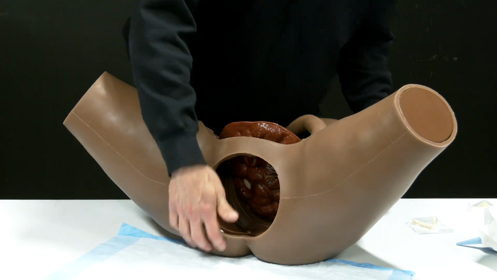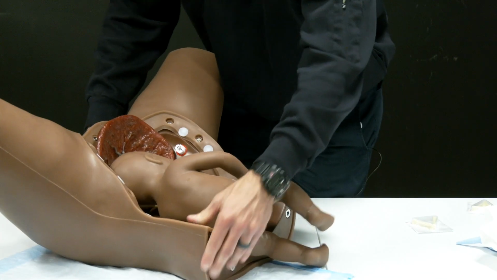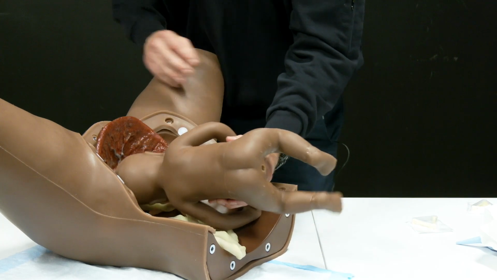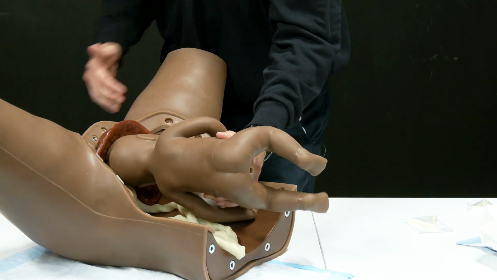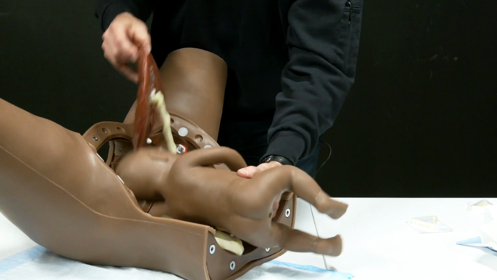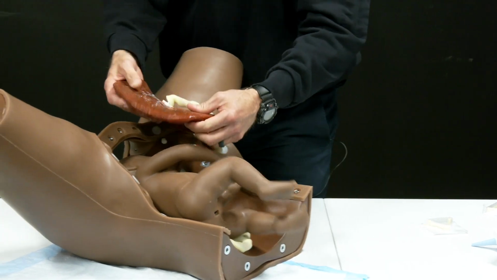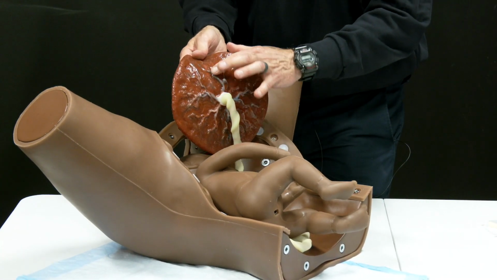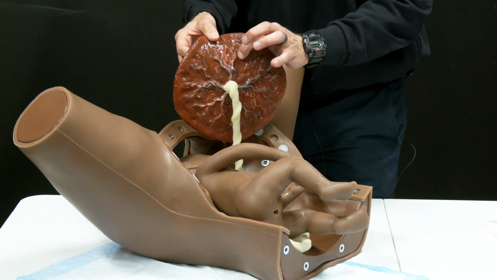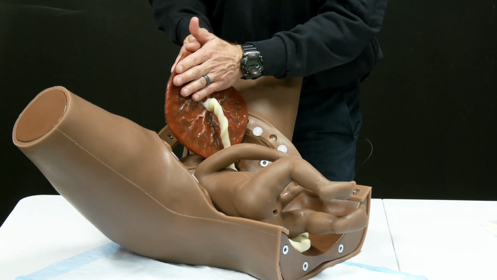This is a really bad condition because if the baby delivers or tries to push through this placenta, the placenta can rip, tear, rupture, and this ends up being a lot of trauma and a lot of bleeding for mom and baby. So we want this to always be intact.